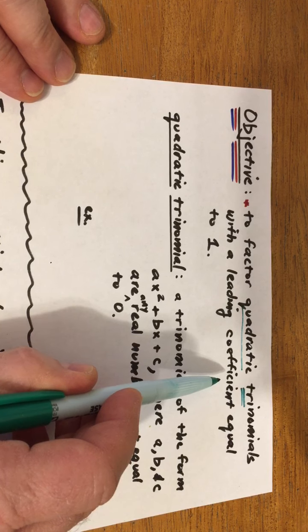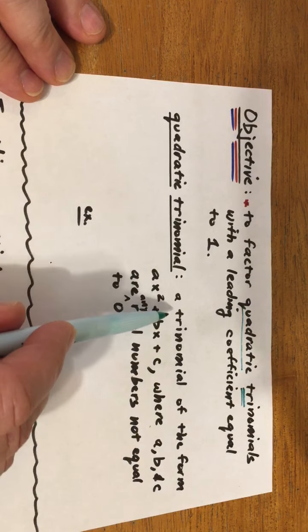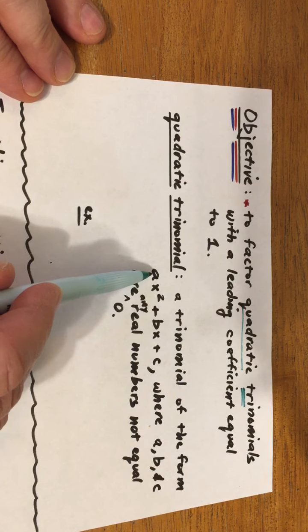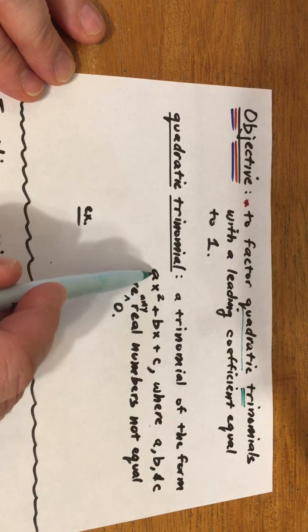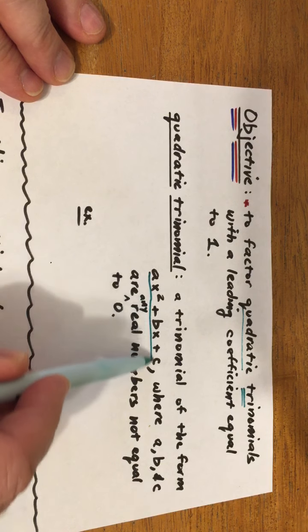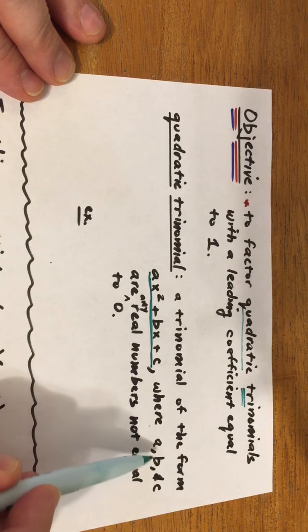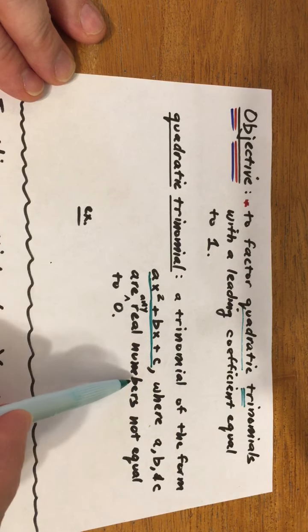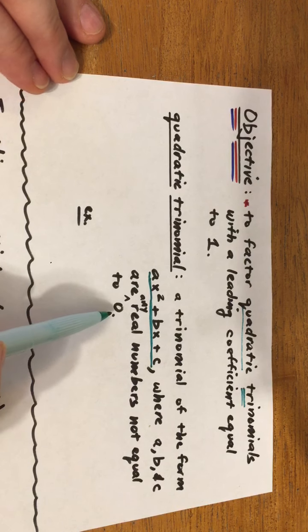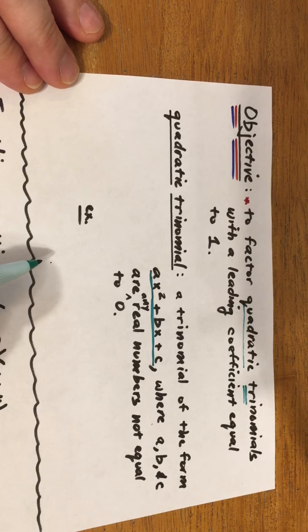Let's look very specifically. Quadratic trinomial. It's a trinomial of the form ax squared plus bx plus c. So we're going to have our problems basically in this form, where a, b, and c are any real numbers not equal to 0. Let's write out an example.